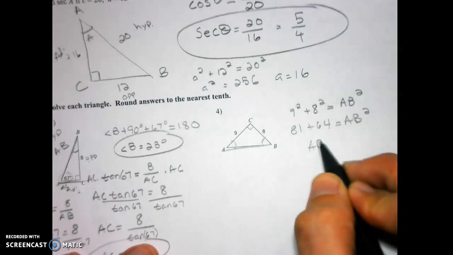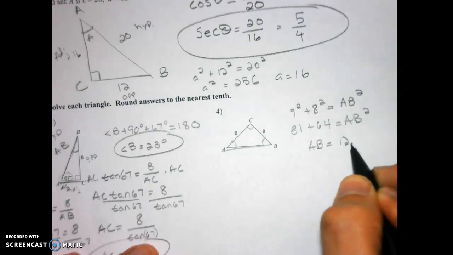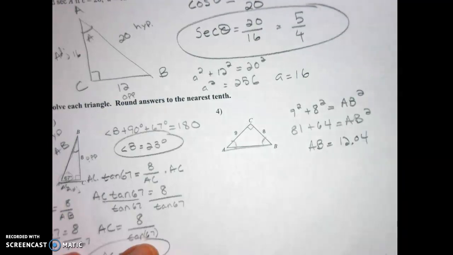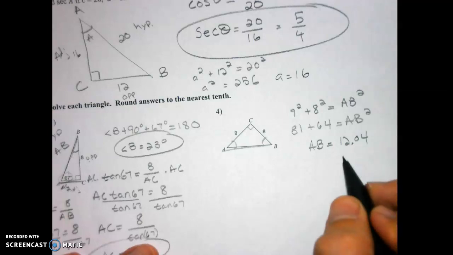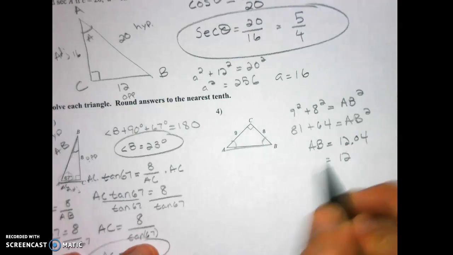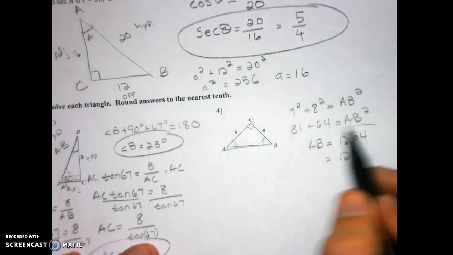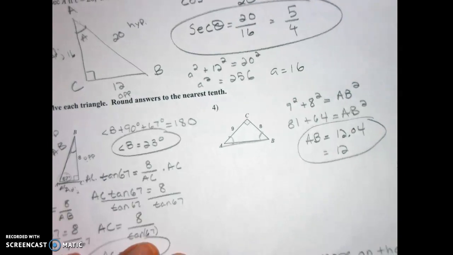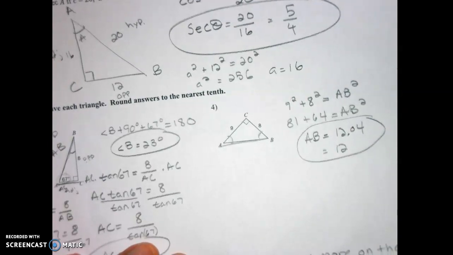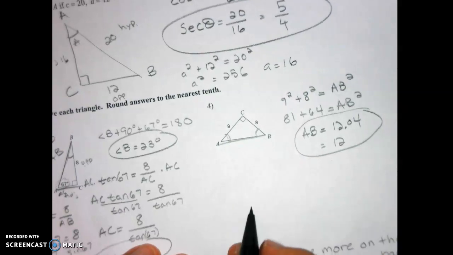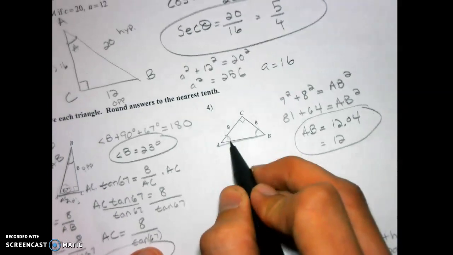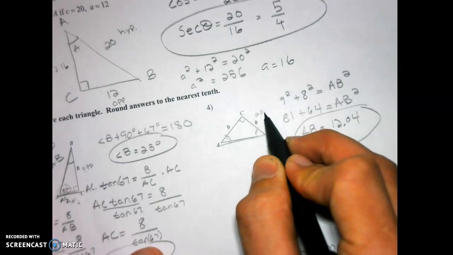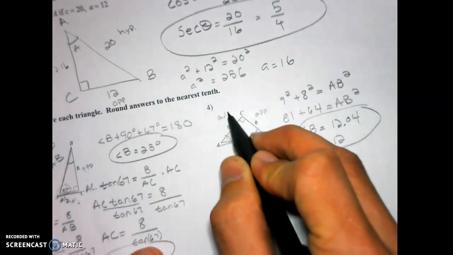We get AB is equal to 12.04. Okay, or we could just write that as 12. Okay, so there's AB. Now let's find A and we'll find B. So according to angle A, this is our opposite. There's our adjacent, so I'm going to use tangent.